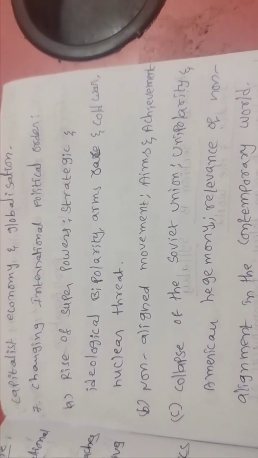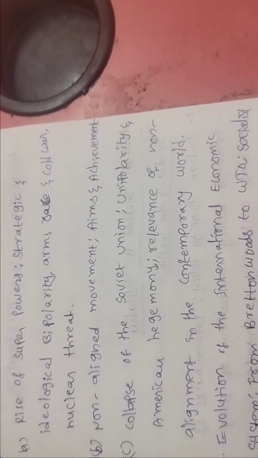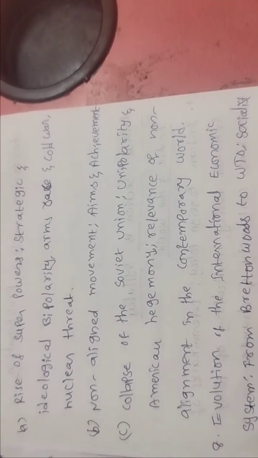Seventh chapter is changing international political order. A. Rise of superpowers, strategic and ideological bipolarity, arms race and Cold War, nuclear threat.